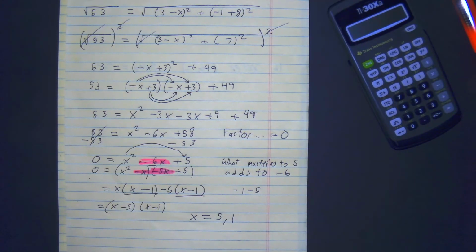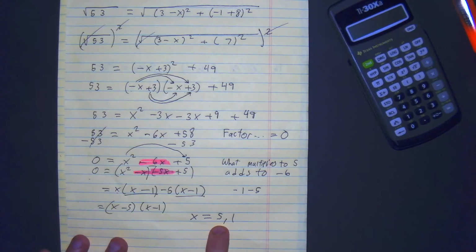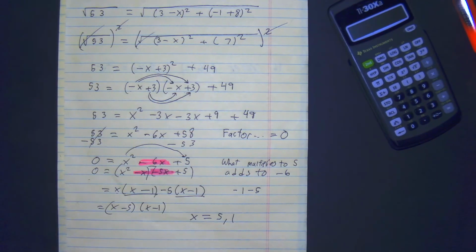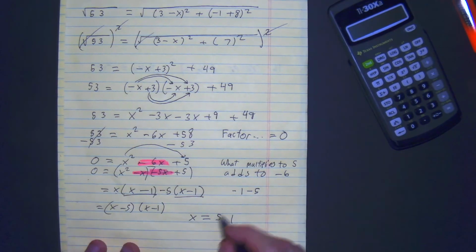So how could you check your work? You could just use the distance formula to make sure that your answer comes up with the right thing. But from what I can see, x equals 5, 1, and we'll check our work here in a second.